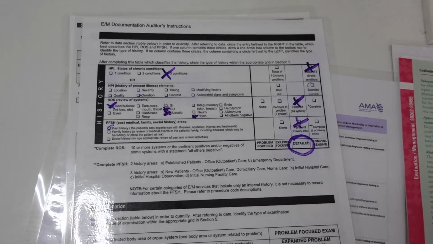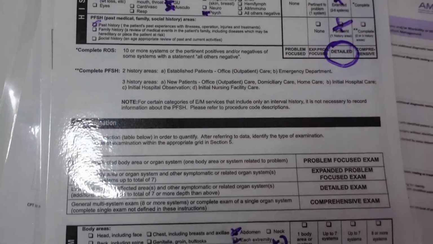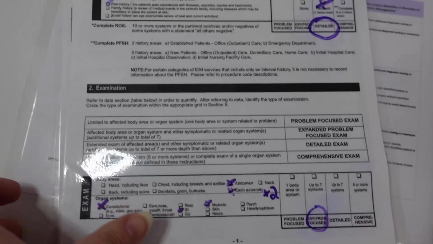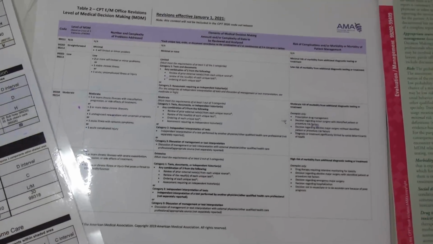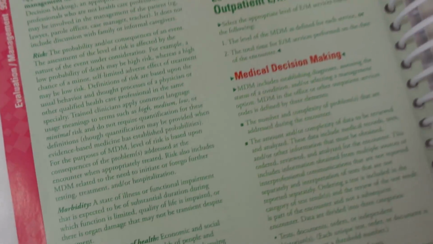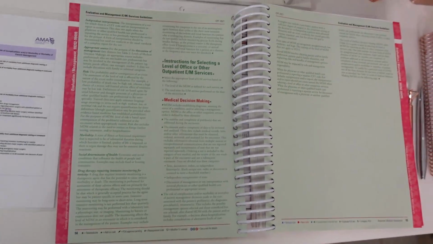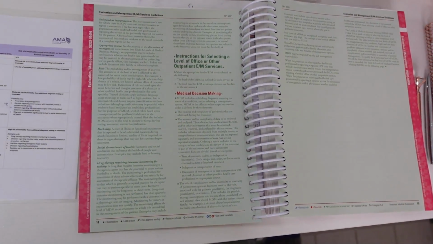At the beginning of 2021, there were some pretty significant changes to evaluation and management outpatient coding. We're using brand new scorecards, and there's some big updates in the CPT book. So let me help you out, and we're going to go over some cases today and score them out based off of the 2021 evaluation and management guidelines.